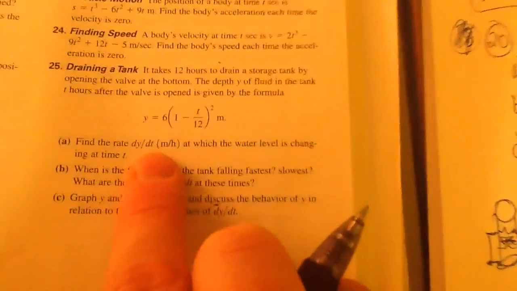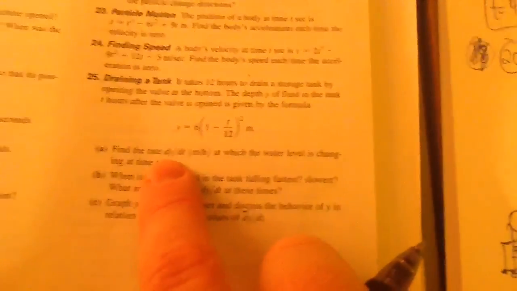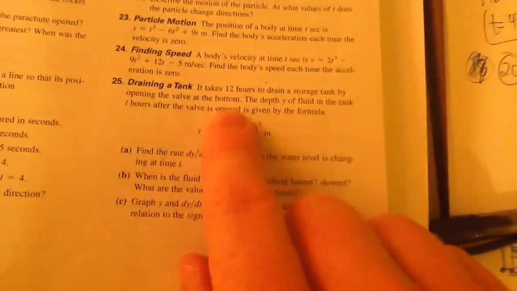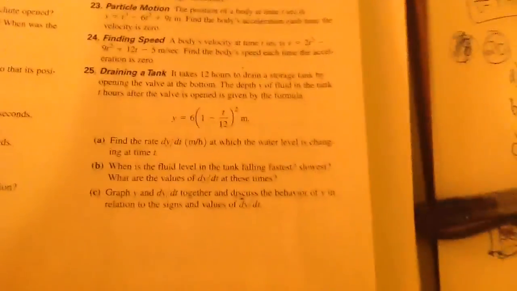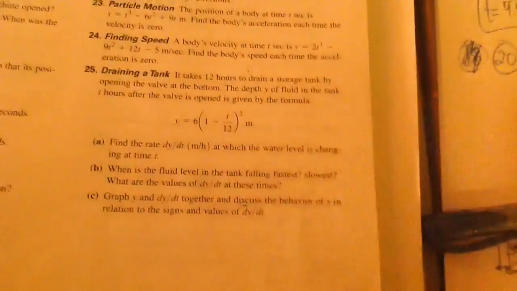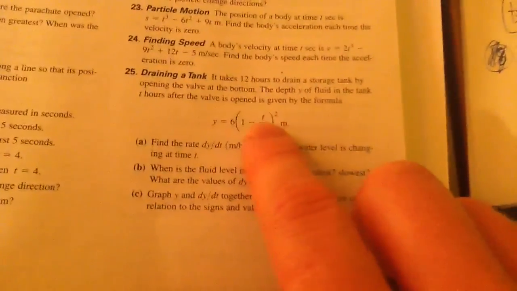So find the rate at which the water level is changing. Hey, look at that, sounds like rate of change, right? The rate of change is just the derivative of this. So you have to do the derivative of that thing, which sucks for you because you have to FOIL that out first so you can do your power rule. All right, t over 12 times t over 12 would be t squared over 144. Just a lot of algebra there.